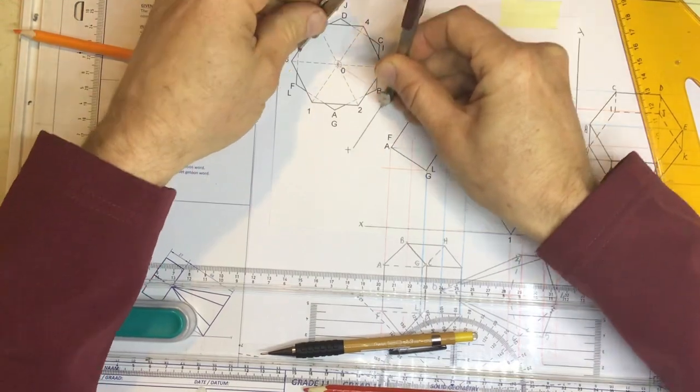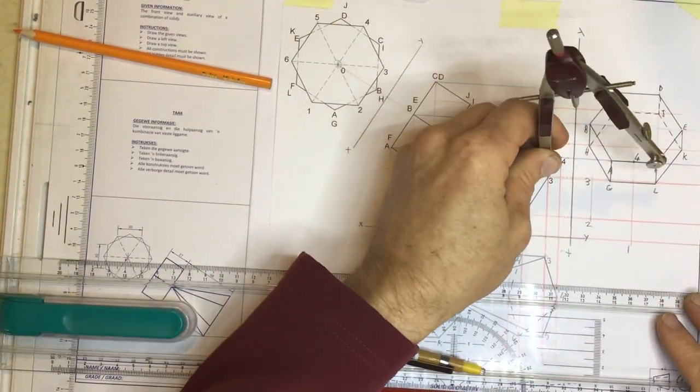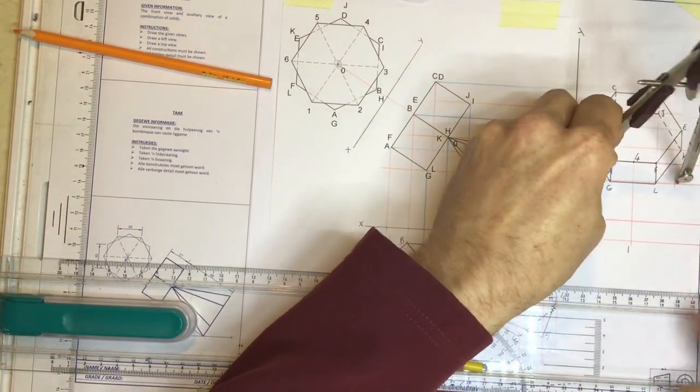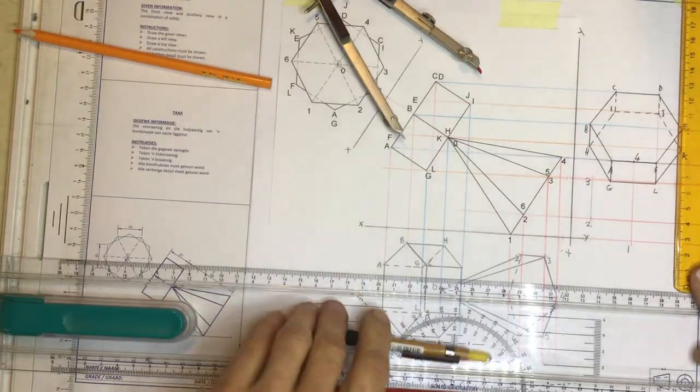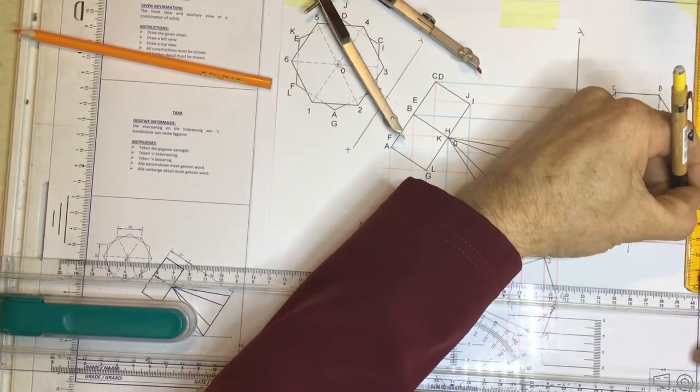Let's go and find the measurement up to 5 and 6. You can see those two are parallel to the XY axis over here. It's going to continue being parallel to the XY axis. There's 5. Take it across to XY axis. Mark off that distance, and I have 5 over here coming down to 6 over here.